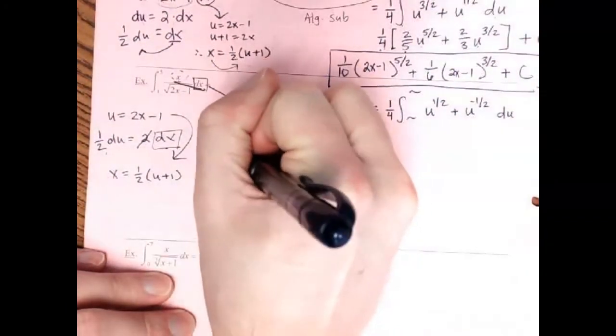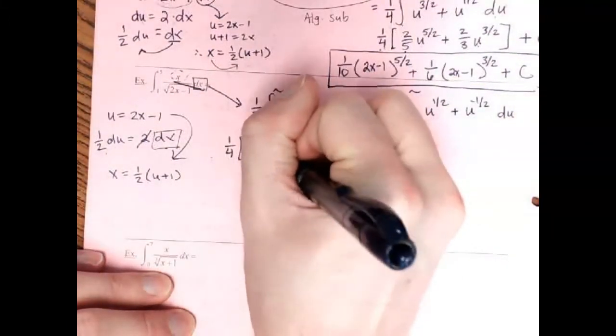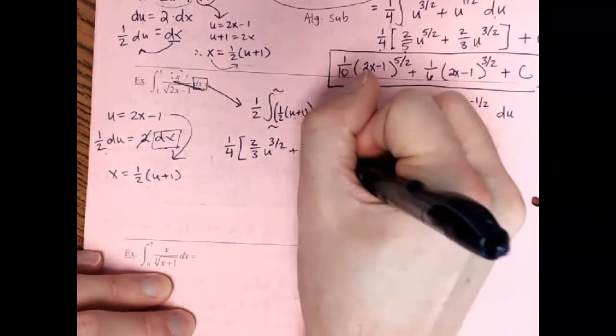So the 1/4 is out in front. Integrate. You have 2/3 u to the 3/2. Plus, when you integrate, that'll be 2 u to the 1/2.